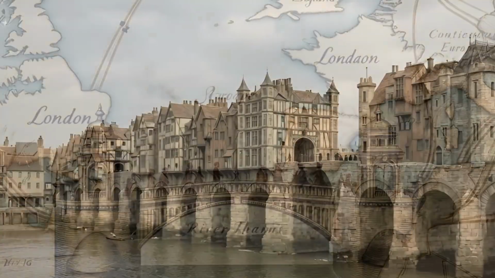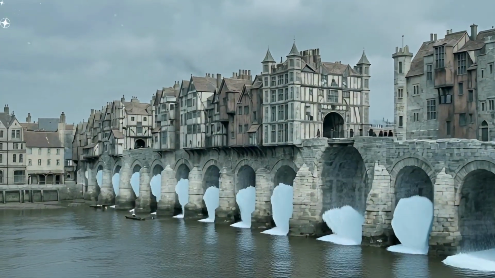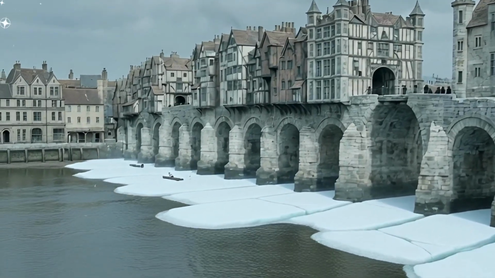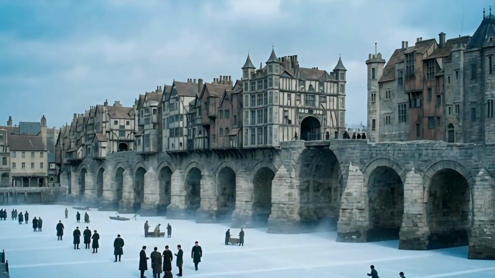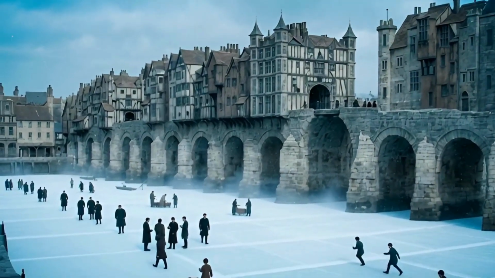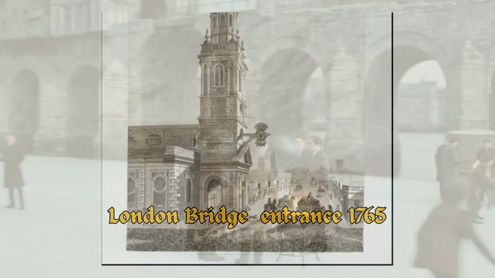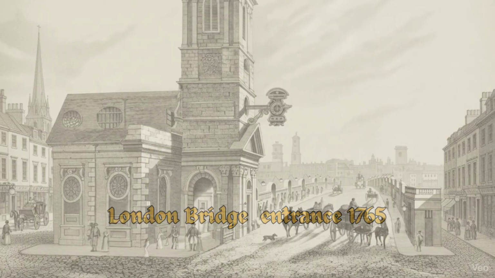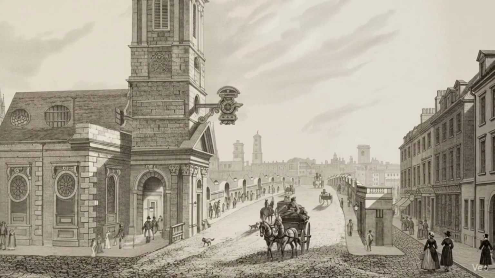During especially harsh winters, the narrowed flow beneath the bridge's arches sometimes caused the Thames to freeze. On these rare occasions, the river briefly changed character, with people venturing onto the ice to walk and gather beneath the bridge, a remarkable contrast to the threat the water normally posed. This scene depicts the northern approach to the bridge, reached through the area beside St. Magnus the Martyr's Church, visible on the left.